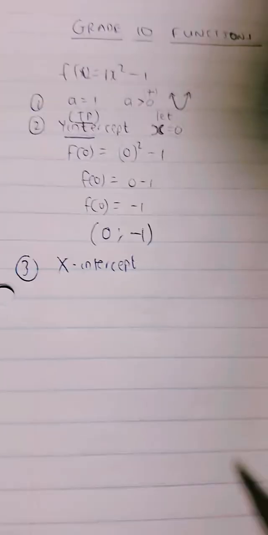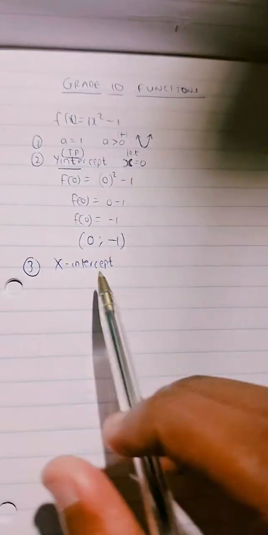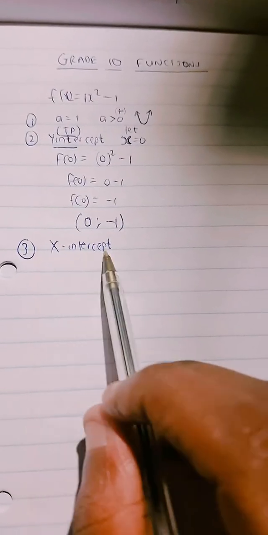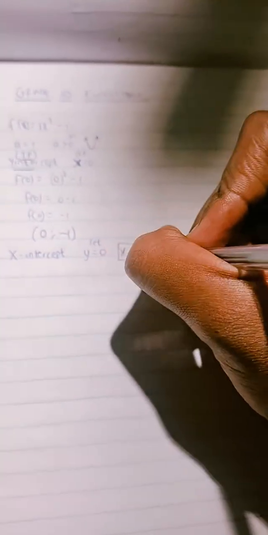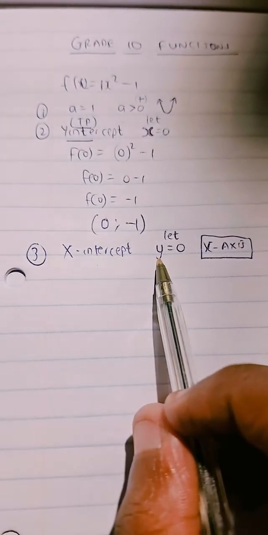Step 3, we are now going to find the x-intercept. What is the x-intercept? This is where your function crosses, cuts, or overlaps the x-axis. There, we let y be equal to 0, because the equation of the x-axis is actually y is equal to 0.